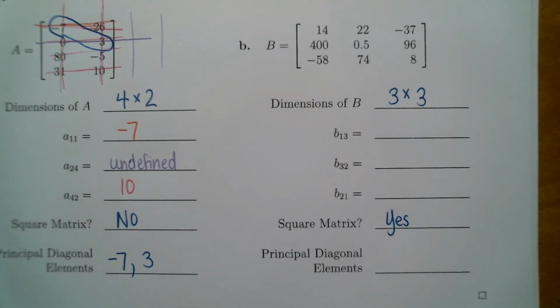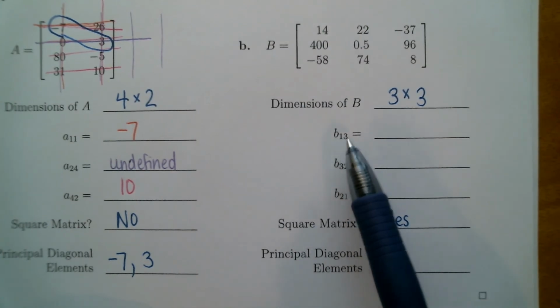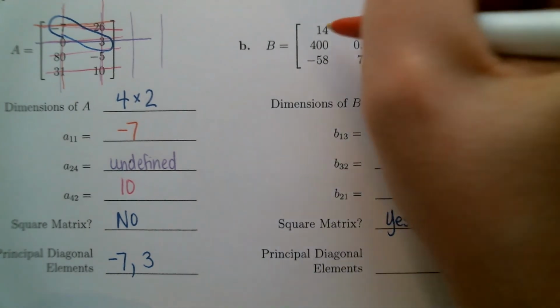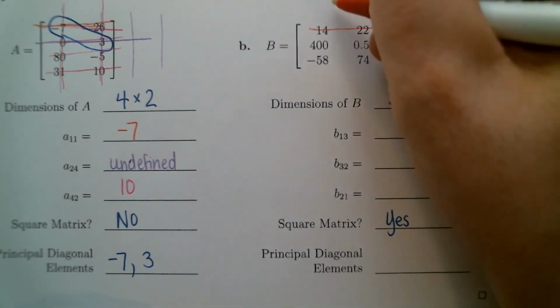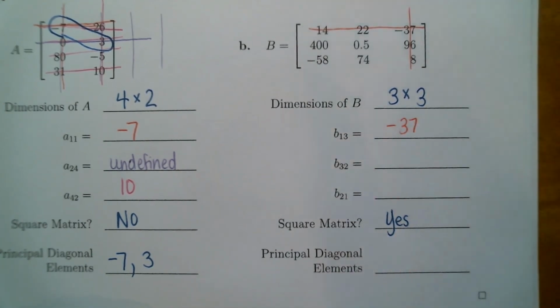All right, so let's identify some of the individual elements. Again, this is capital B matrix. So all of the numbers inside would be referred to with a lowercase b. So this first one we want, again, really cool. First row, third column. So we've got the first row, third column. So 1, 2, 3. That's going to be negative 37.